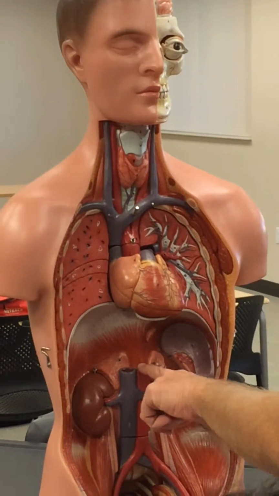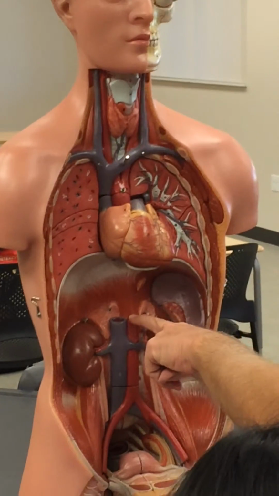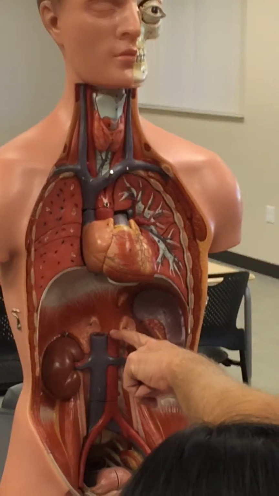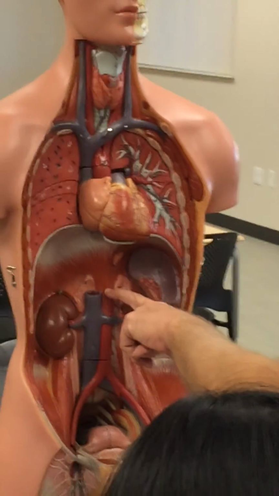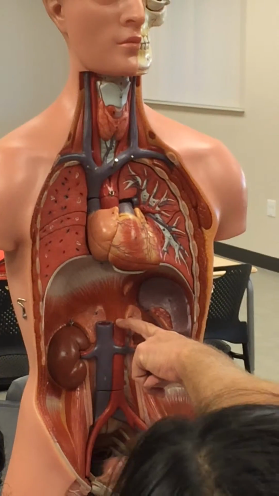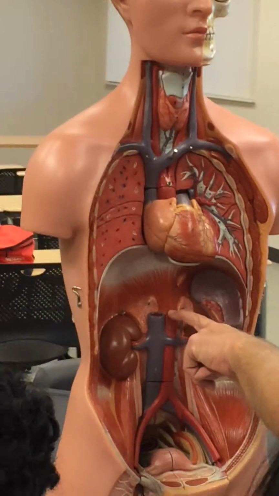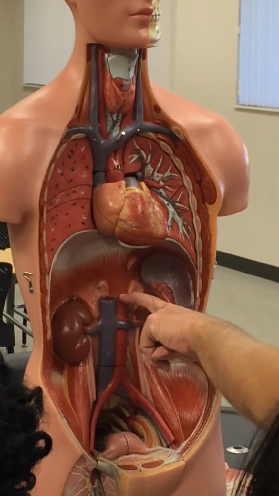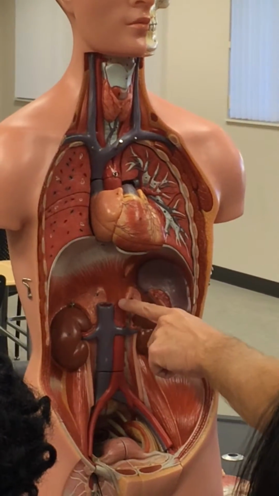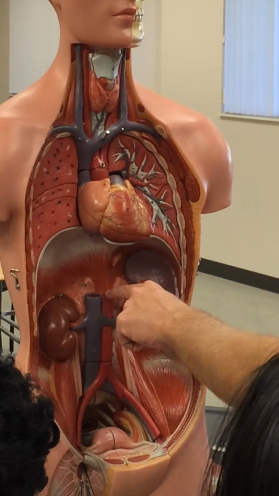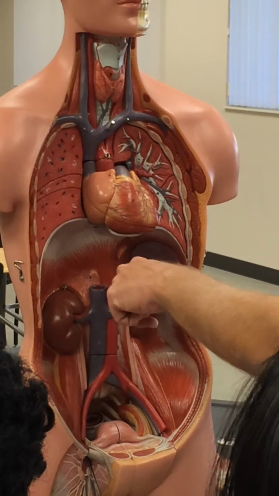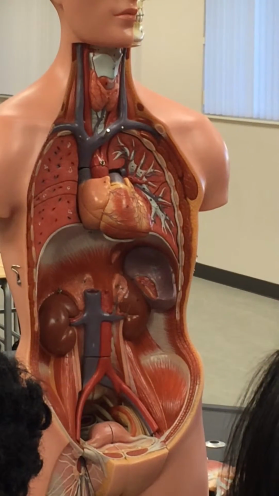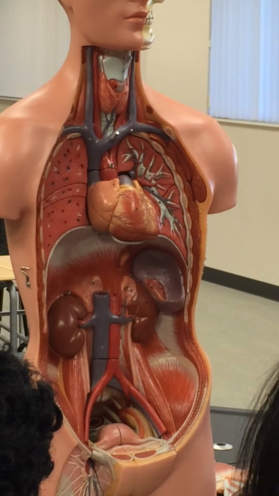Comes down into the abdominal cavity, the first sizable artery that you can see that comes off the abdominal aorta is a fairly large artery called the celiac trunk. Okay? That's the first thing that comes off. The celiac trunk then quickly subdivides into various other arteries.